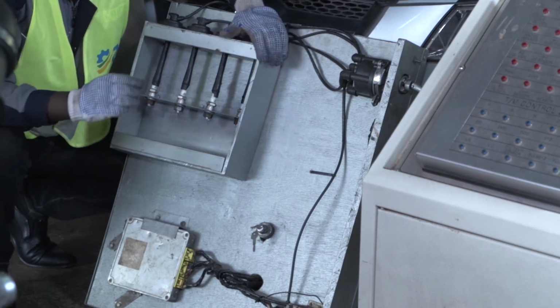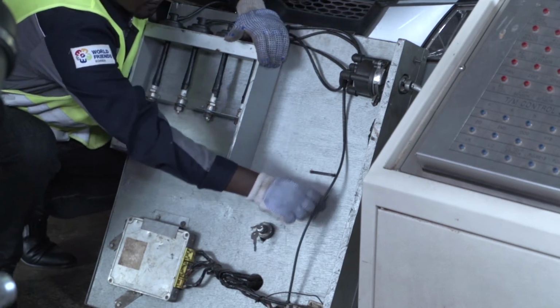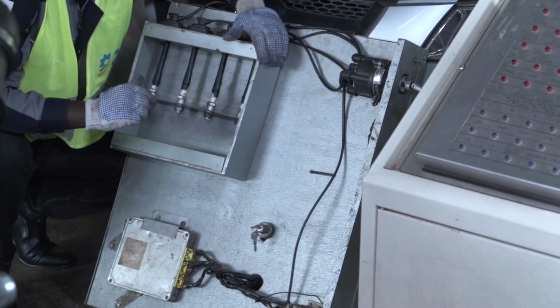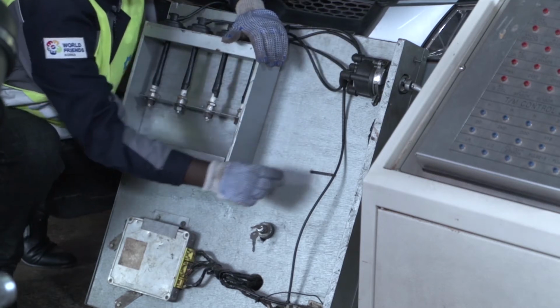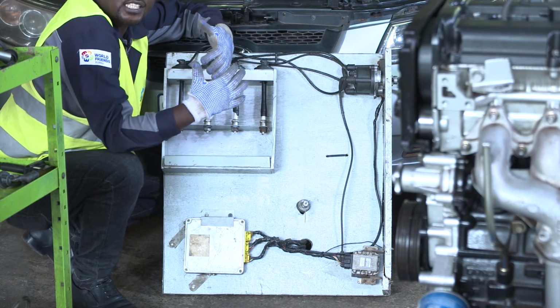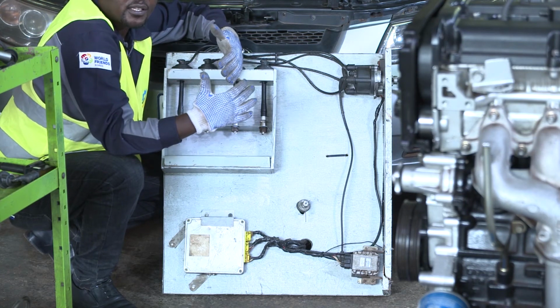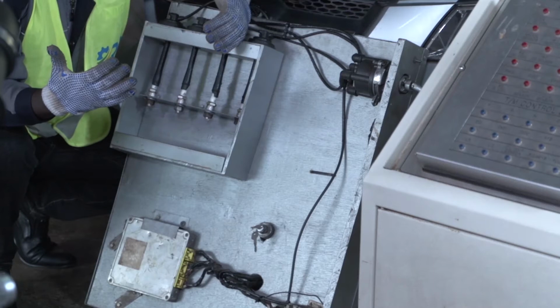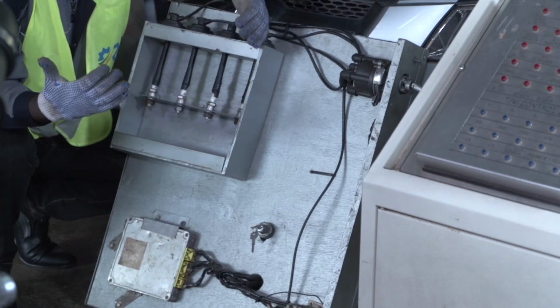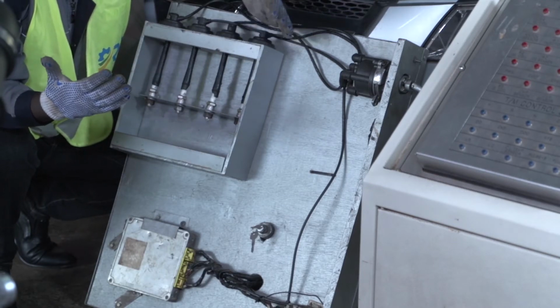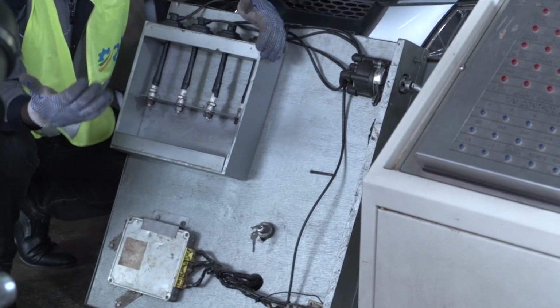When we put it on ignition, we allow our ignition system to get the current, especially the primary current, the primary system in the ignition system.